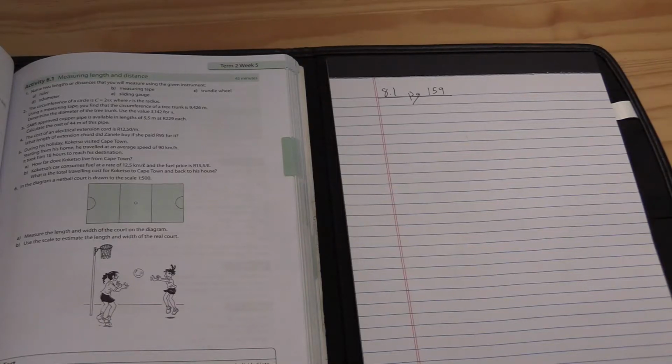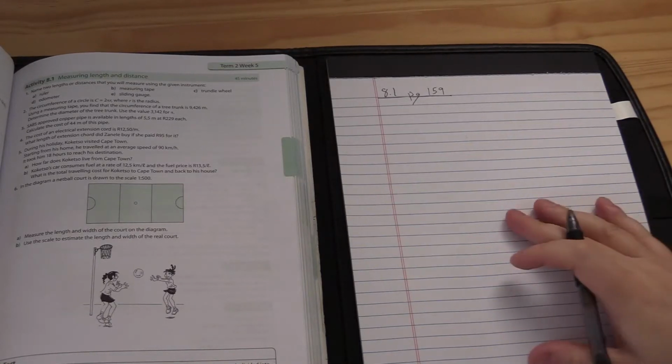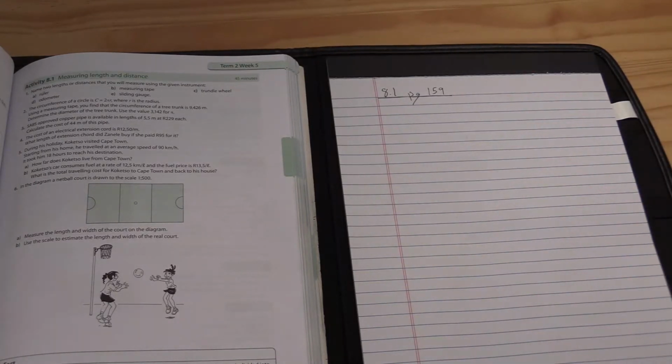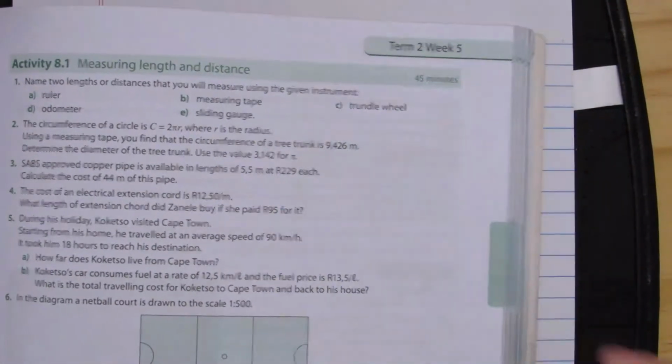Alright, Matrix, we're coming to exercise 8.1. I'm going to give you the worked-through solutions because I think it's probably best for you. So, if we take a look at the textbook here, they've given a couple of questions.